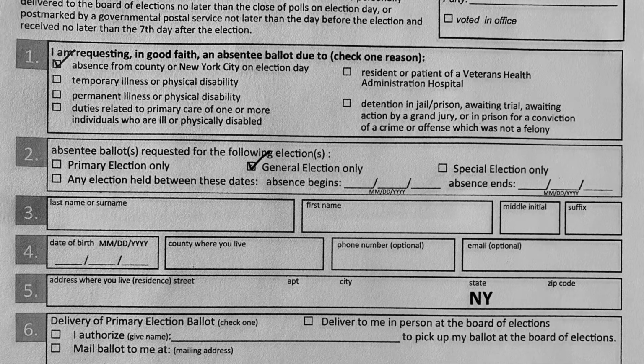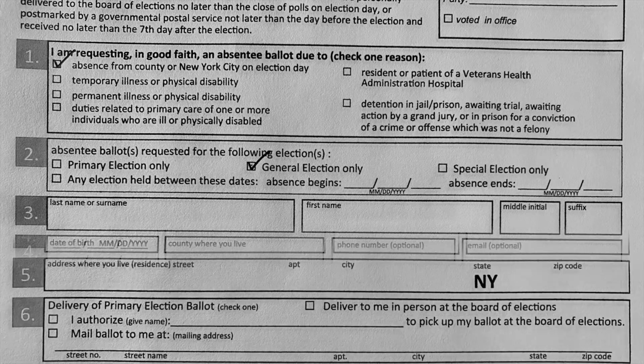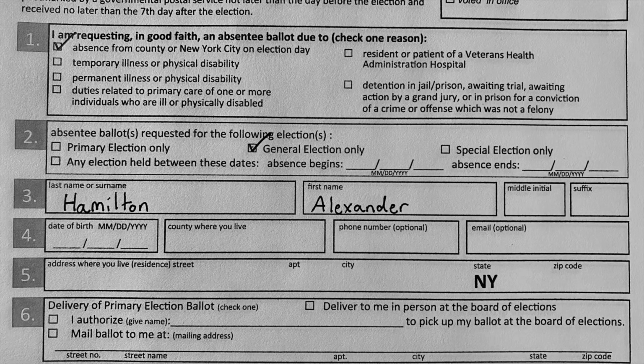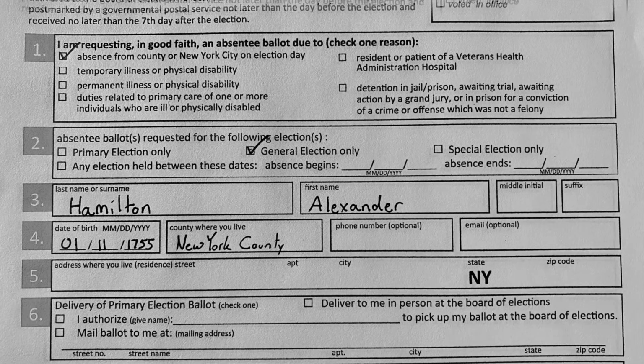Second, only check General Election Only, as the primary has already passed and there are currently no special elections in New York State. In Category 3, enter your legal last name, first name, and middle initial or suffix if you have one. In Category 4, enter your birth date and the county of where your permanent address is.